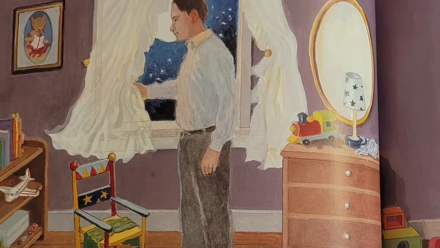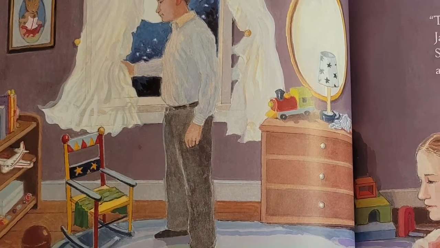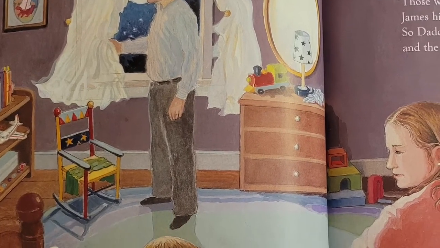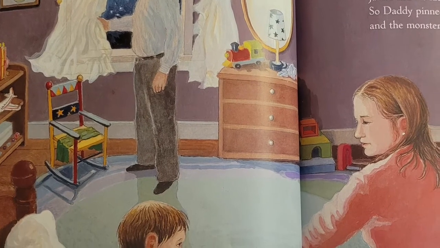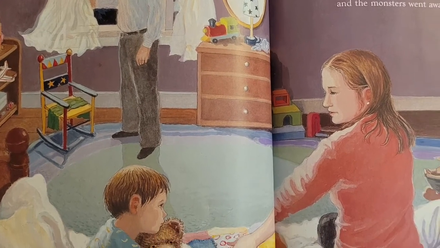Those were only curtain shadows, said Mama. James hid his face. We'll make them go away, he said. So Daddy pinned the curtains back and the monsters went away.